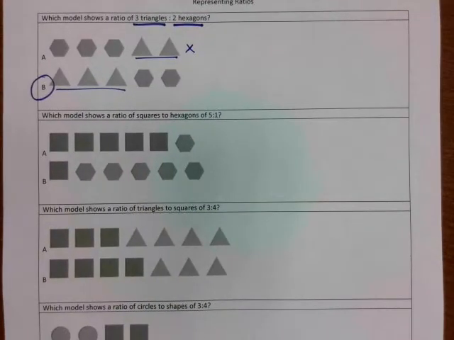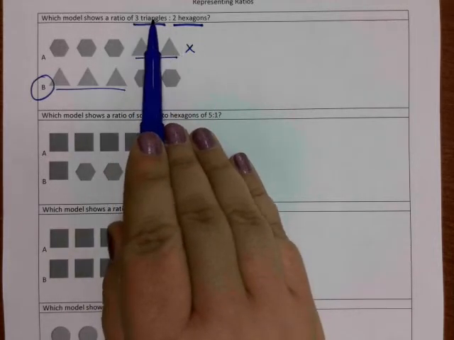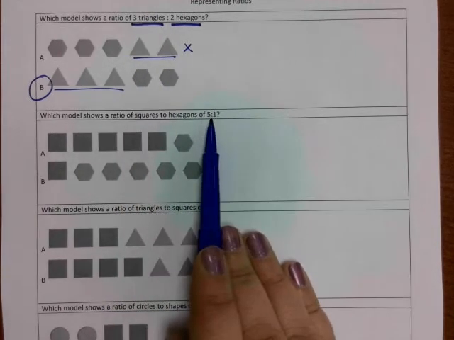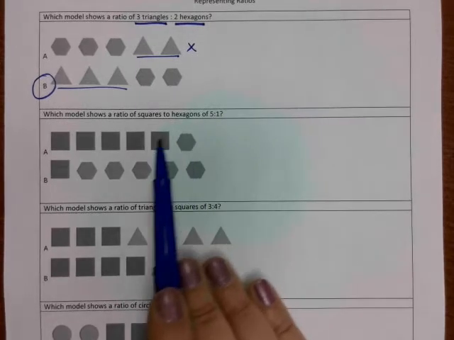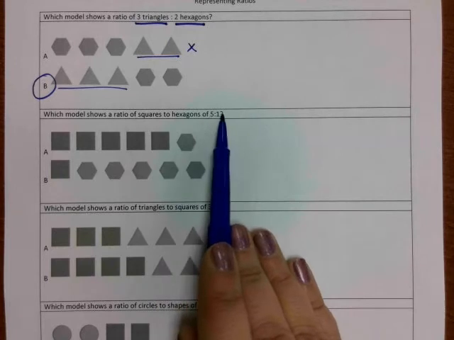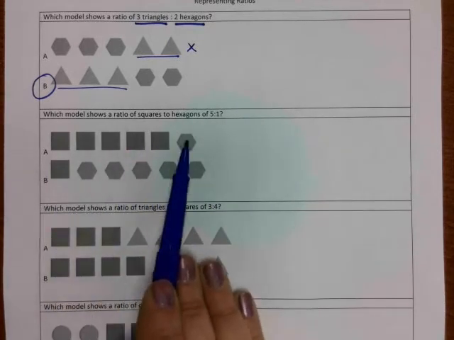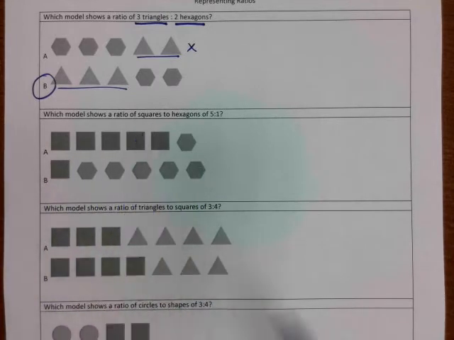All right, on the next one, it says, which model shows a ratio of squares to hexagons of 5 to 1? So this one's a little bit trickier because you notice up here, like I said, our numbers have the unit with them, what they're referring to, but over here, these numbers don't. So we need to pay attention and make sure we know the correct image that represents 5 and the correct one that represents 1. Because if you look closely, there's 1, 2, 3, 4, 5 to 1, and 1, 2, 3, 4, 5 to 1. Okay, so we have to read it carefully.